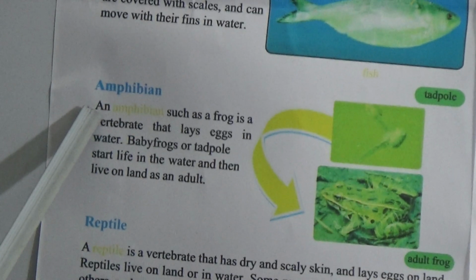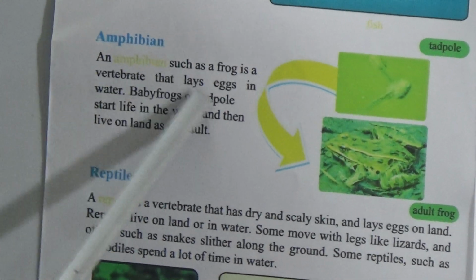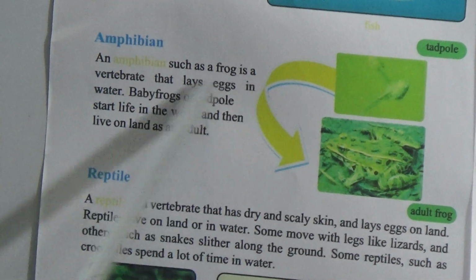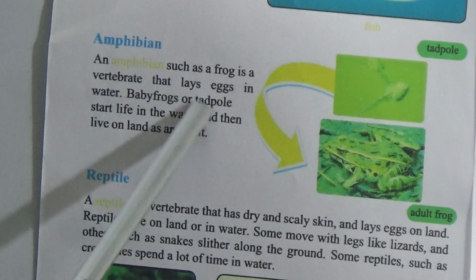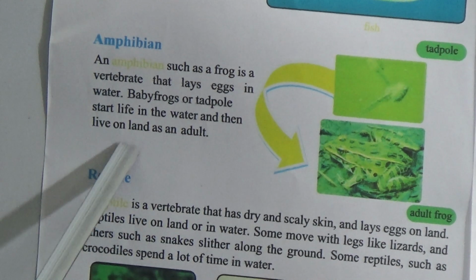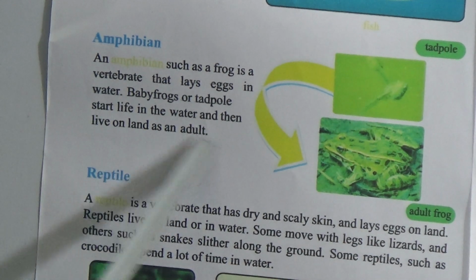Now come to the next one, that is amphibian. An amphibian such as a frog is a vertebrate that lays eggs in water. Baby frogs or tadpoles start life in the water and then live on land as adults.